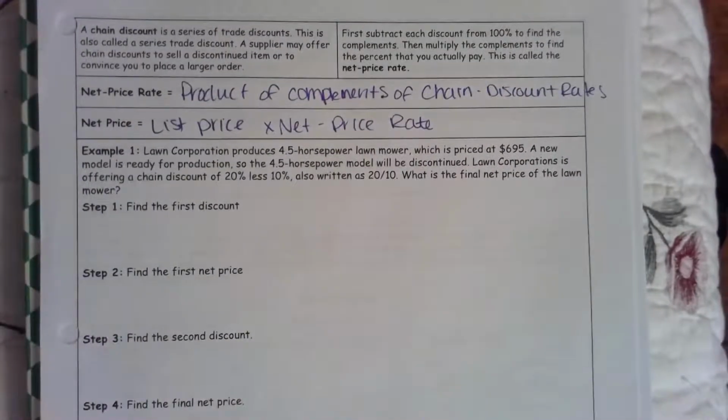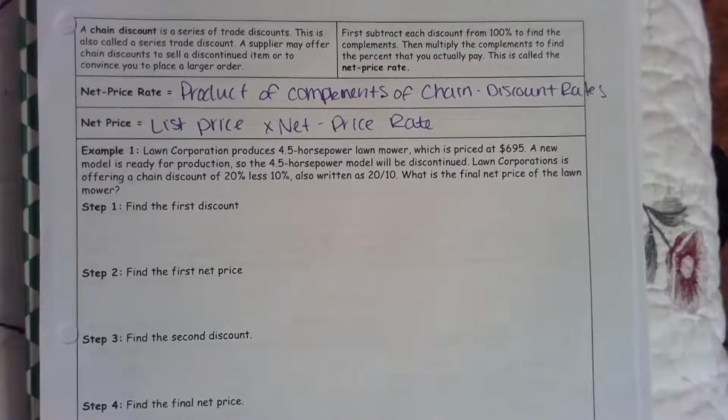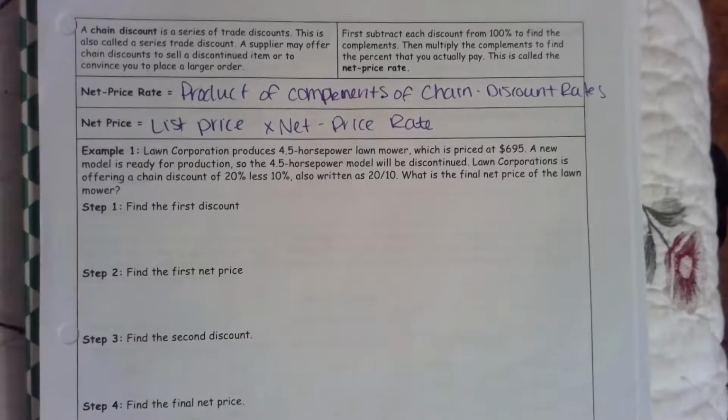Okay. So if Lawn Corporation produces a 4.5 horsepower lawnmower, which is priced at $695, and a new model is ready for production, the 4.5 horsepower model will be discontinued. Lawn Corporation is offering a chain discount of 20% less 10%, also written as 20-10. What is the final net price of the lawnmower?